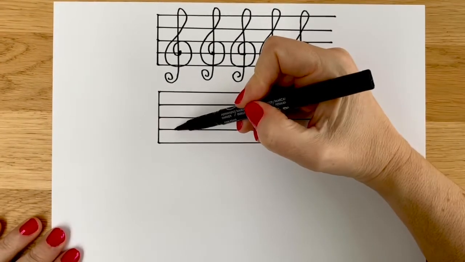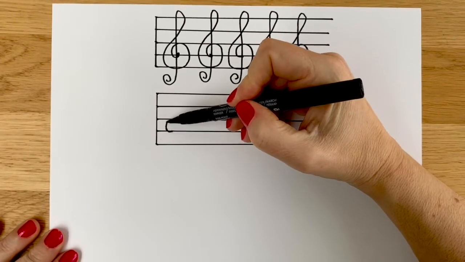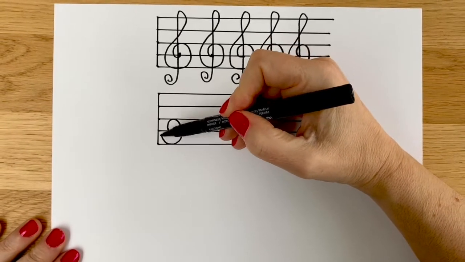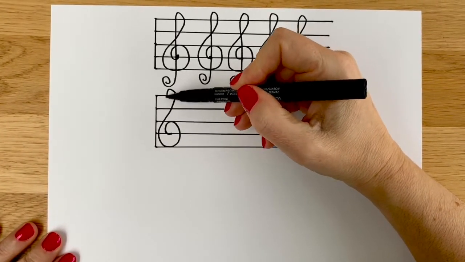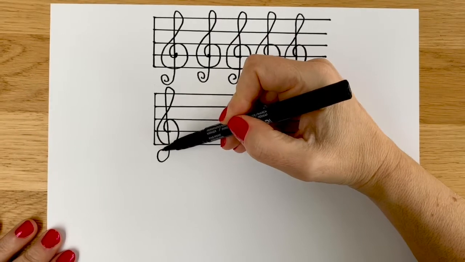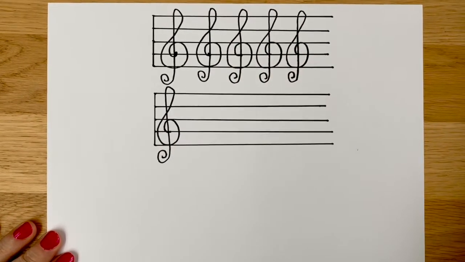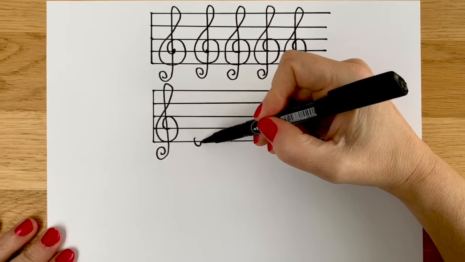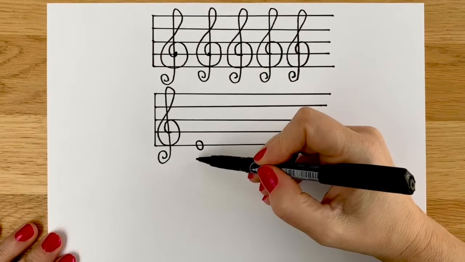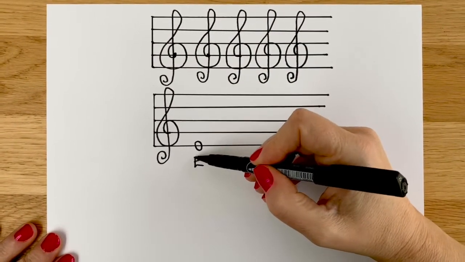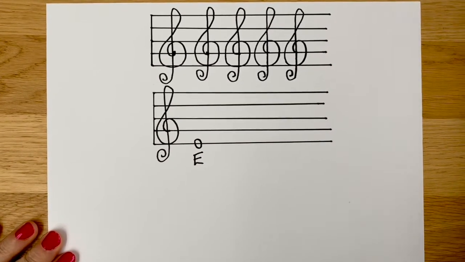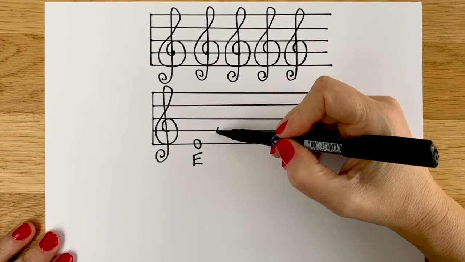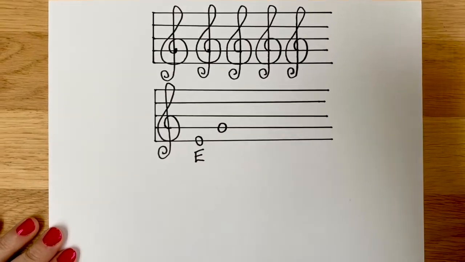Let's start with drawing our treble clef. Up and round, all the way to the top, down and twirl. Now the notes. The first one on the 1st line is called E. Let's do the 2nd one on the 2nd line, and this note is called G.